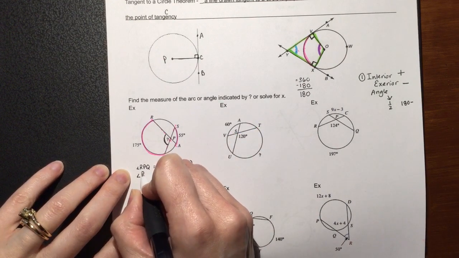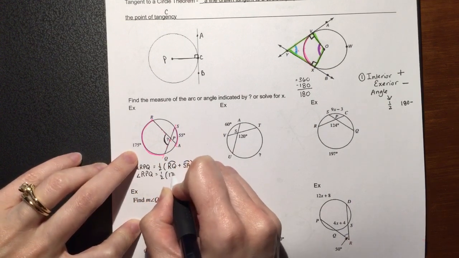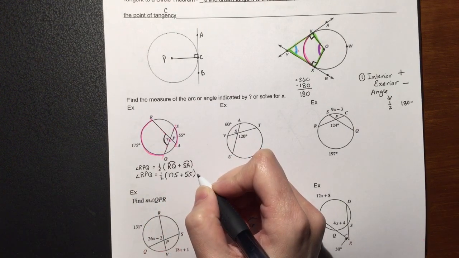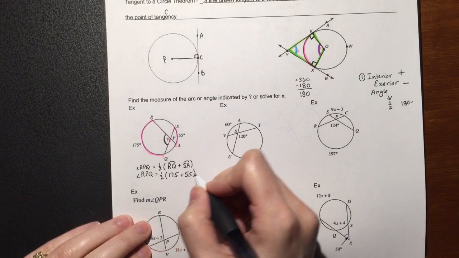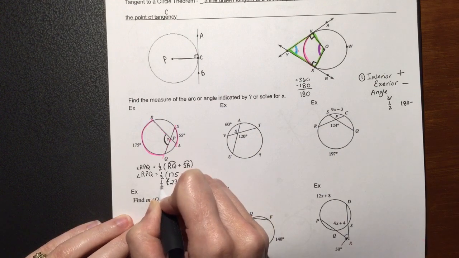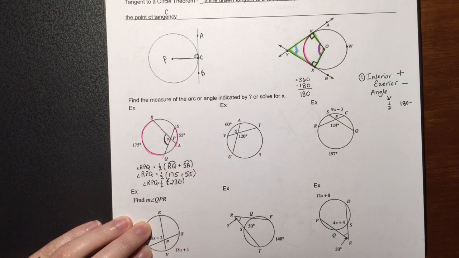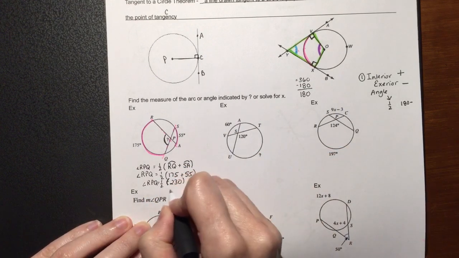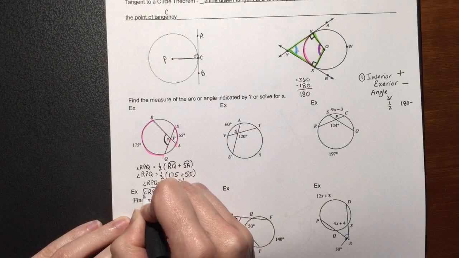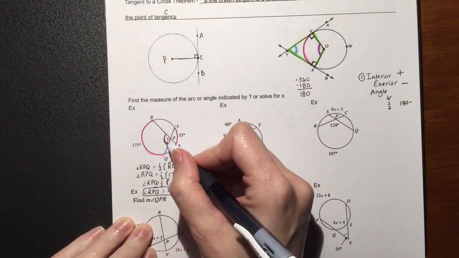So we're looking for angle RPQ is going to be equal to 1/2. RQ is 175, plus SA is 55, so 175 plus 55 is 230, and we're going to take 1/2 of that, and that's going to give us our value of angle RPQ. So 1/2 of 230 is going to be 115. Angle RPQ is 115. So that's how you find the angle.